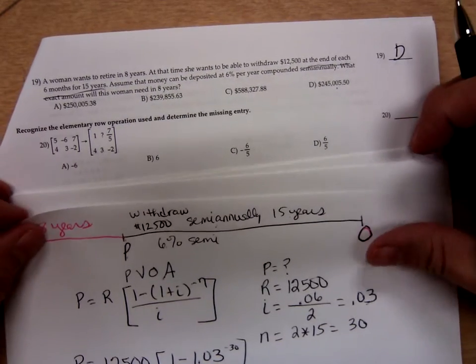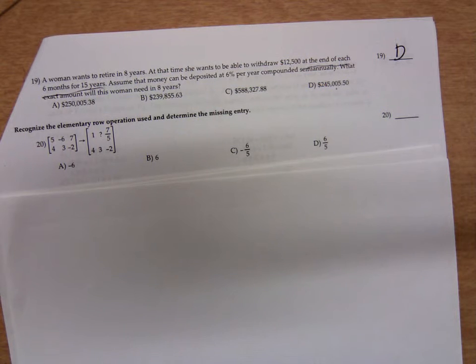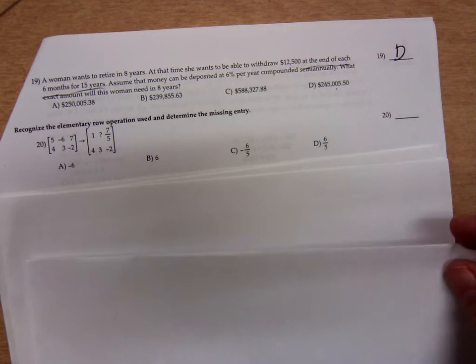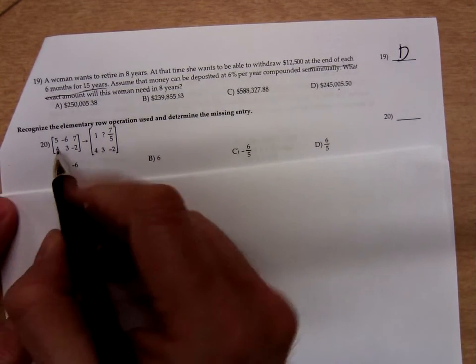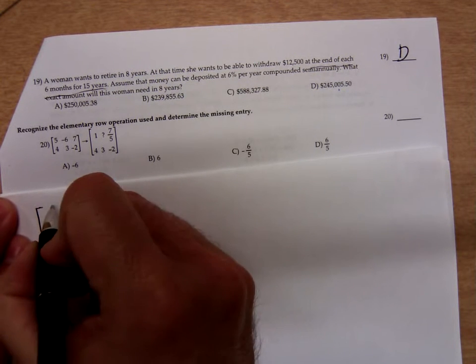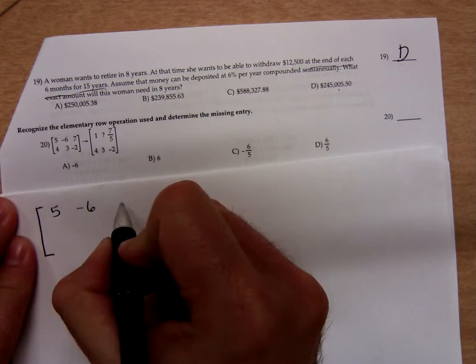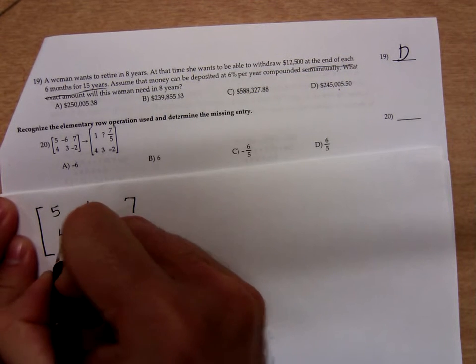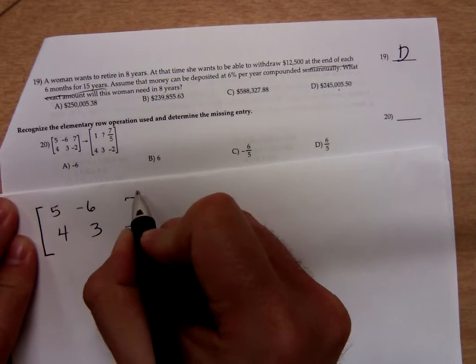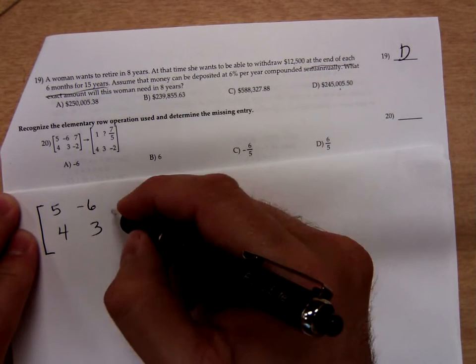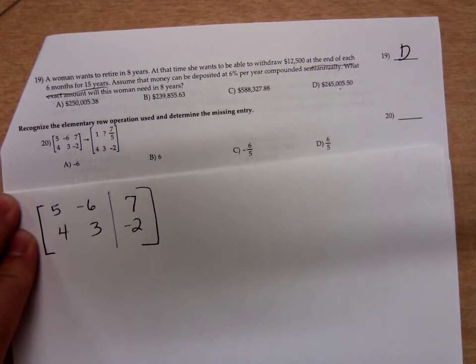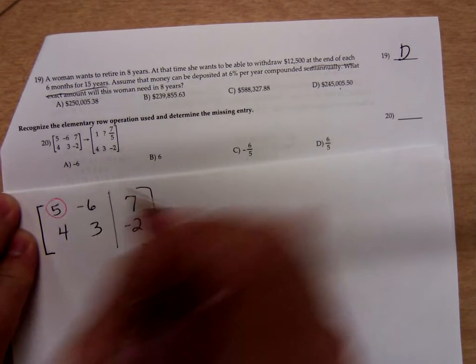Now, number 20. Here we are using the elementary row operations. We start with this matrix: 5, negative 6, 7, 4, 3, negative 2. If we're going to write this matrix in reduced echelon form, the first thing we need is a 1 right here. So how would we get a 1 there?